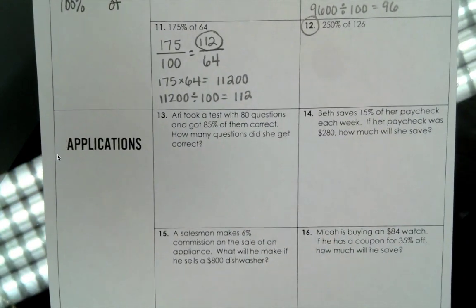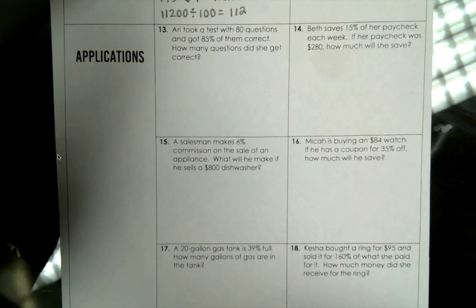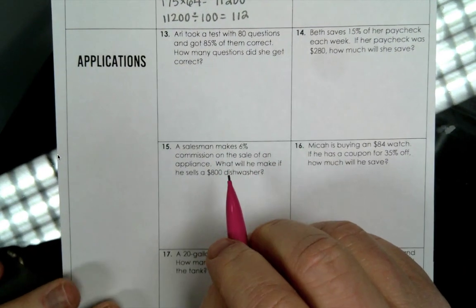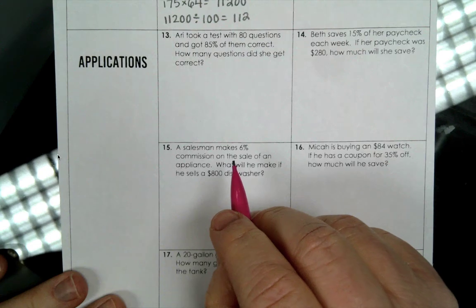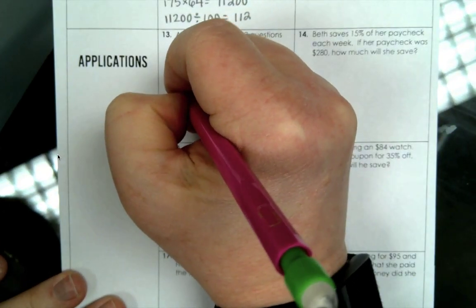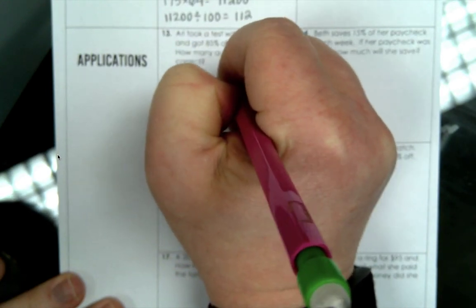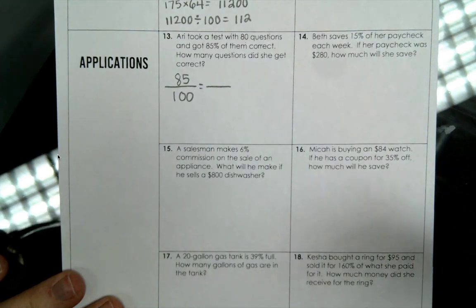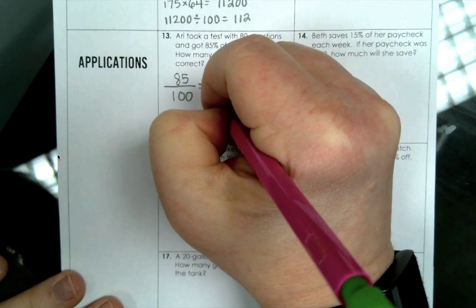Okay, we have some word problems. I'm going to do 3, and you're going to do 3. Ari took a test with 80 questions and got 85% of them correct. How many did she get correct? So I see 85%. I'm going to start with what I know. 85 over 100. Her test had 80 questions, so that's all of them together, so that's going to be on my denominator.